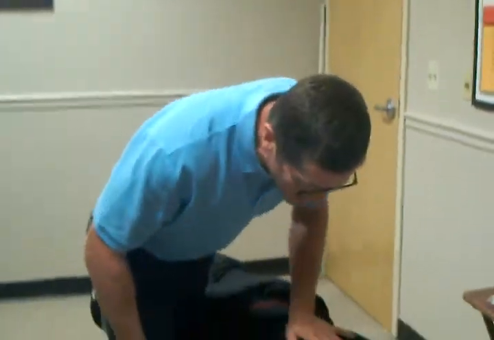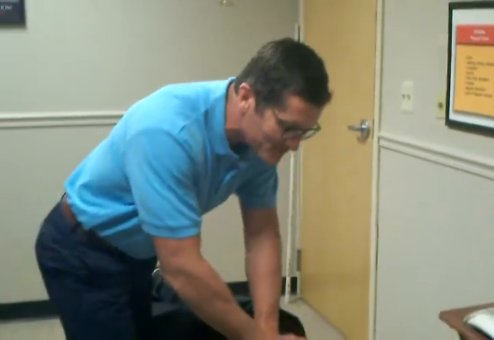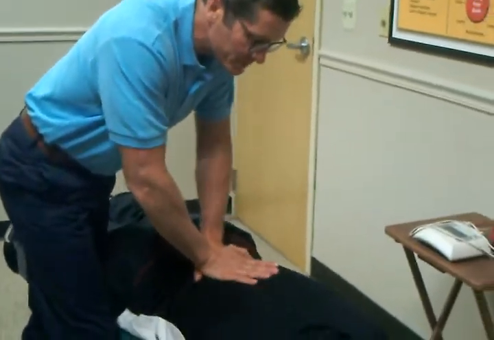Oh, Patrick, do you have any problem with your ovaries? No, I'm just kidding. Okay? But T10 goes to the ovaries and the uterus, but obviously Patrick doesn't have one of those. So we'll just keep going down.